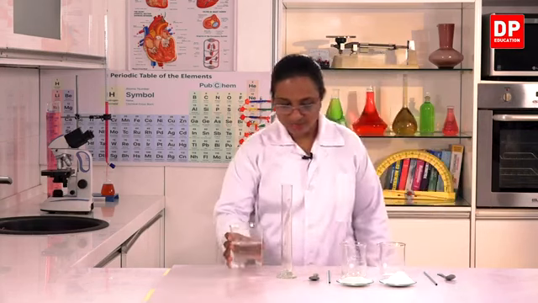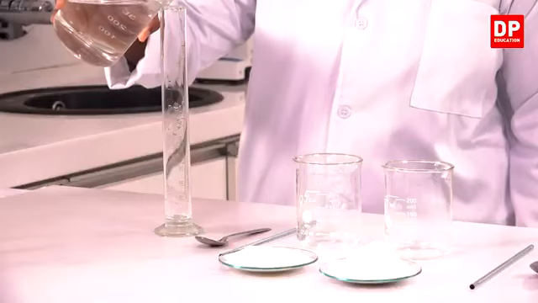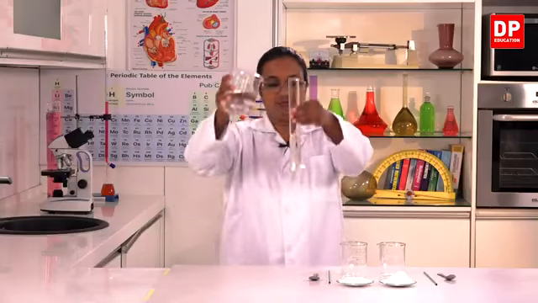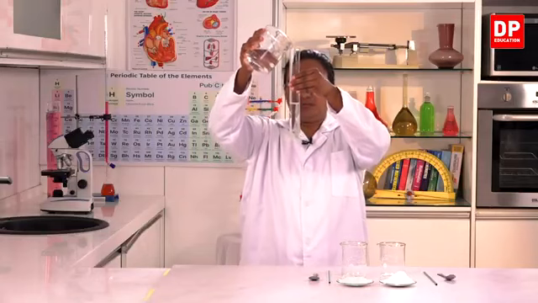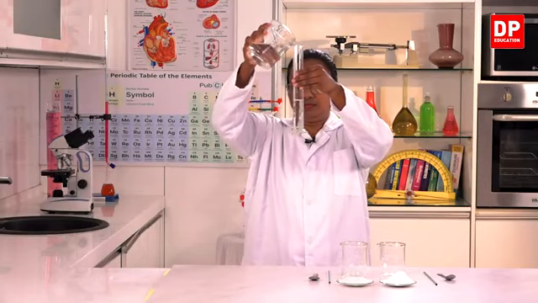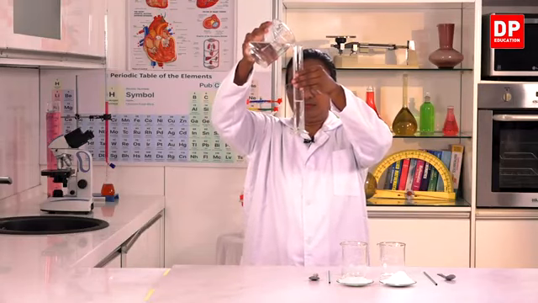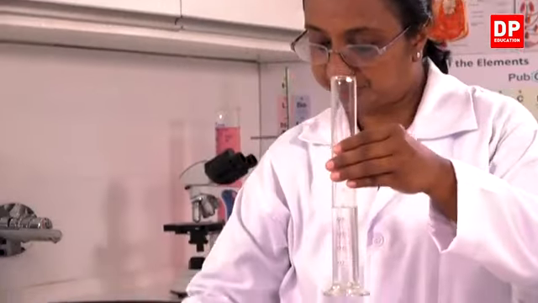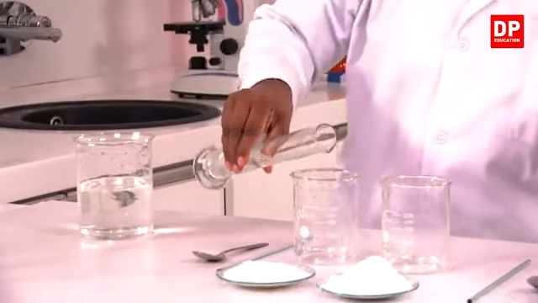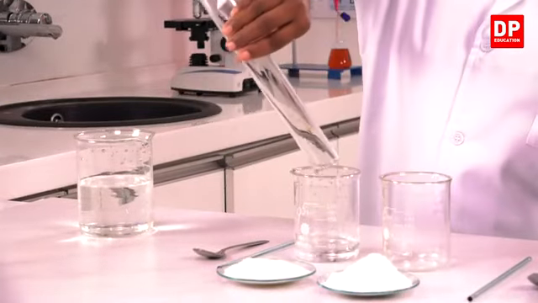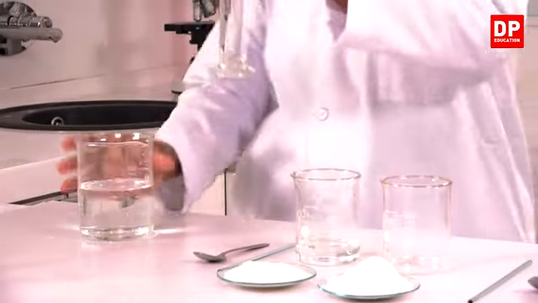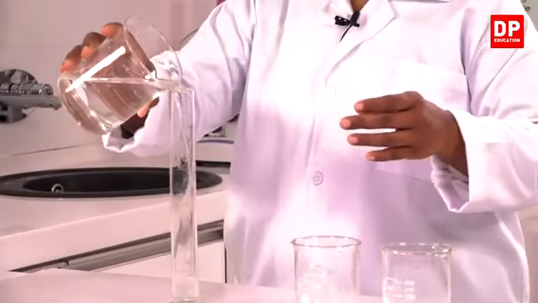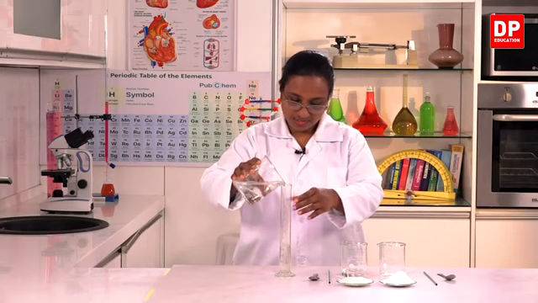So first I will take 50 centimeter cubes of water to both the beakers. So I have 50 centimeter cube of water in one beaker and to the other one as well.